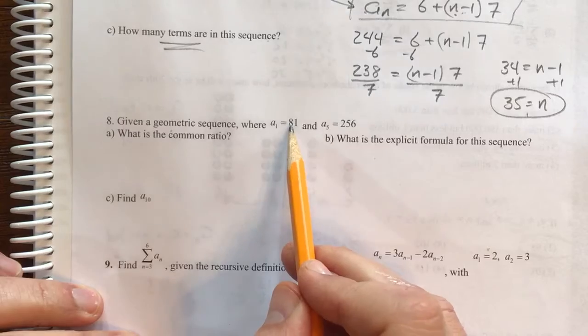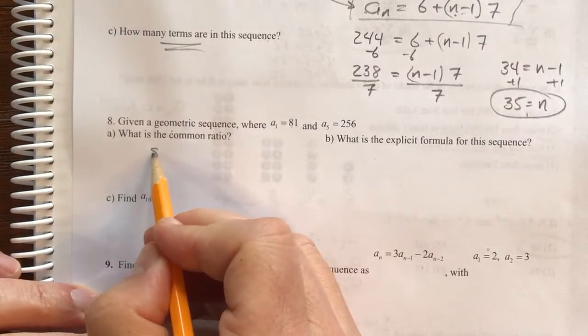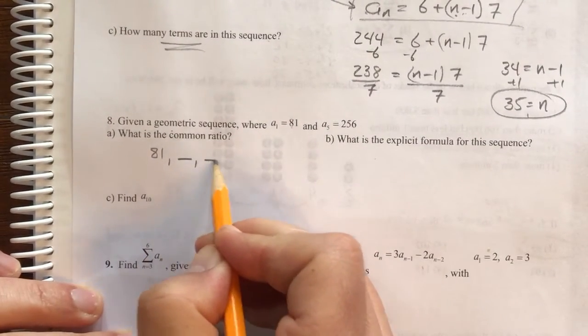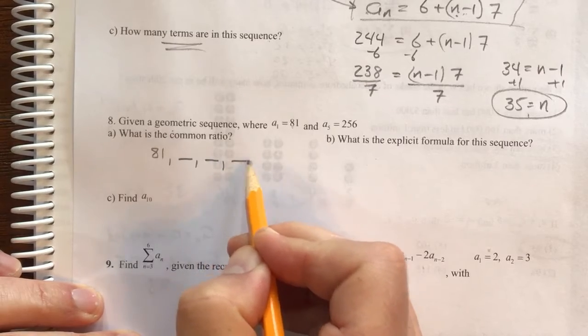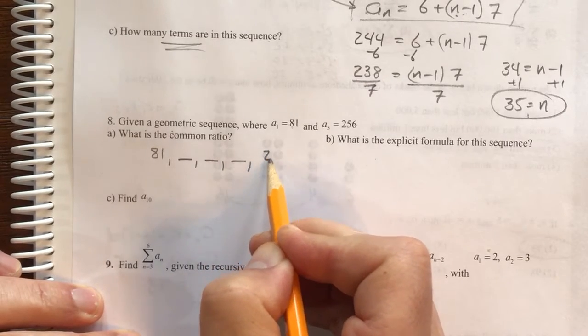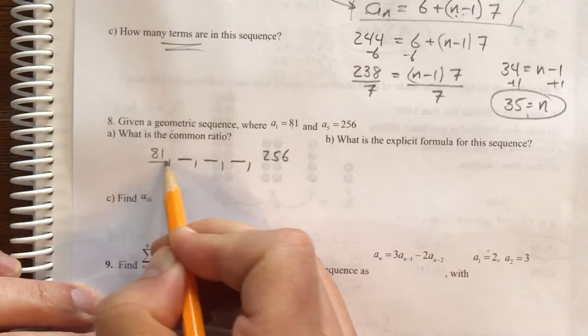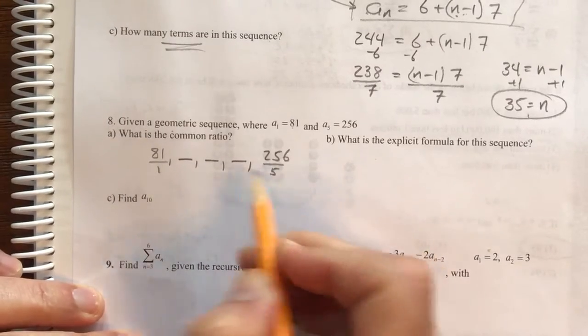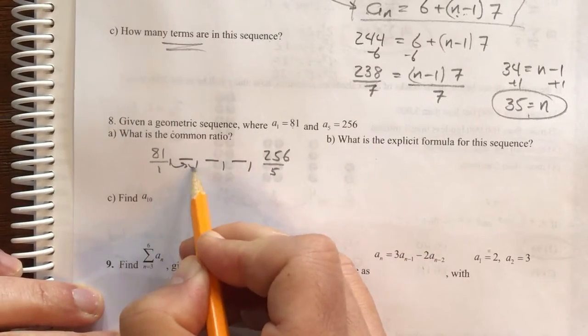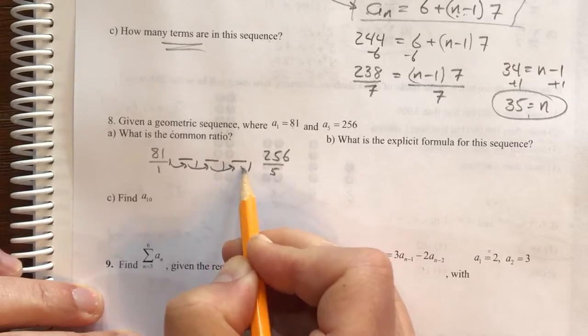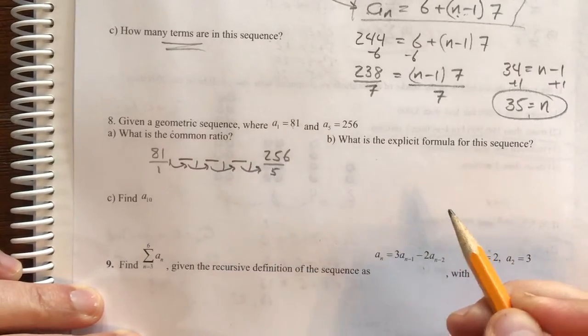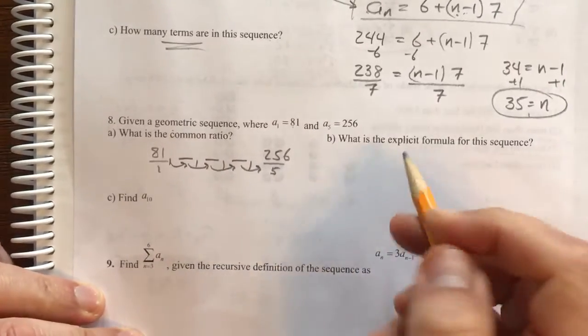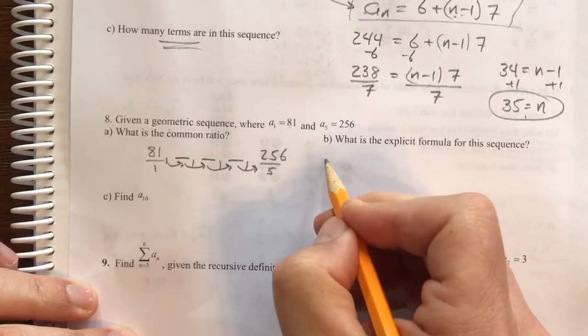Tricky though, because how do you get from 81? We don't know the second term, don't know the third term, don't know the fourth term either. We got the fifth term. All right, so I got the first term, I got the fifth term. I'm multiplying. By what? What am I multiplying by? I don't even think it's a whole number. All right, so maybe that geometric formula could help me here.